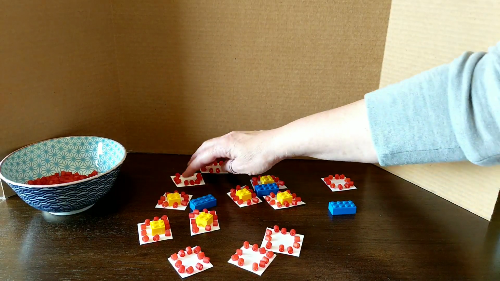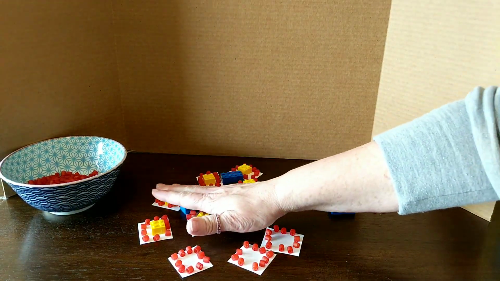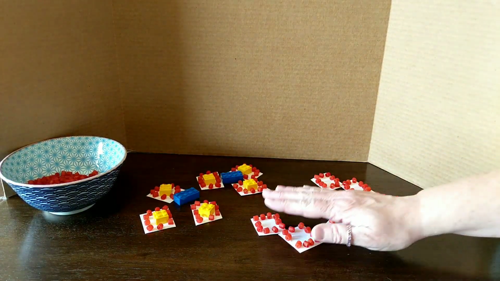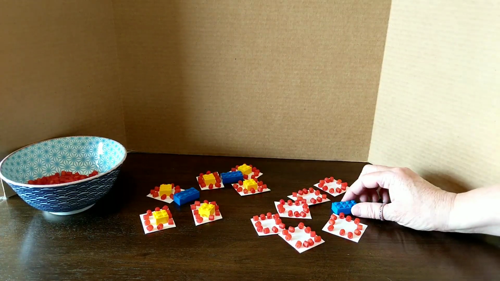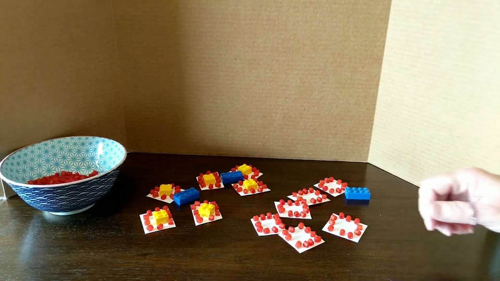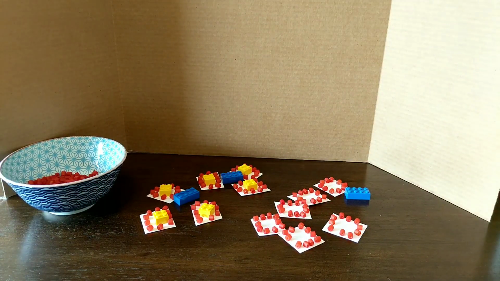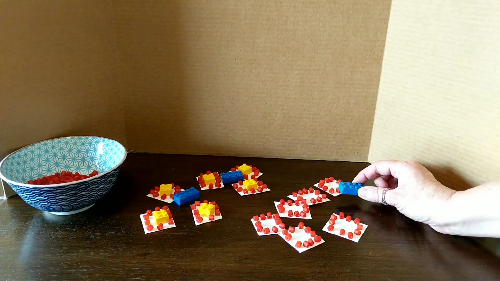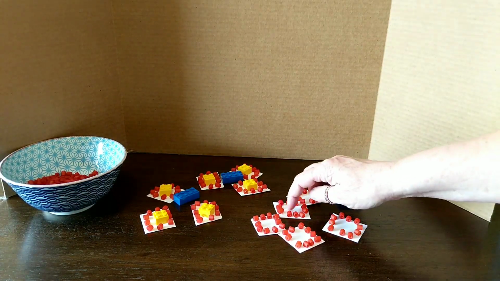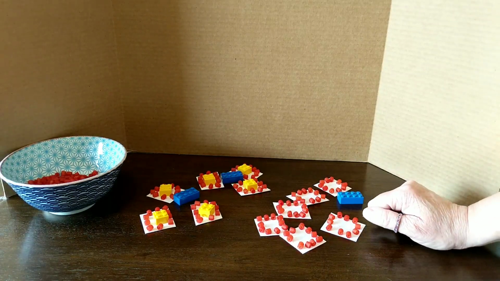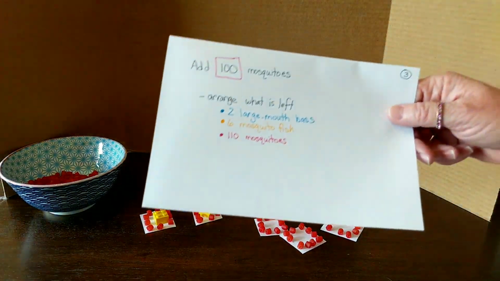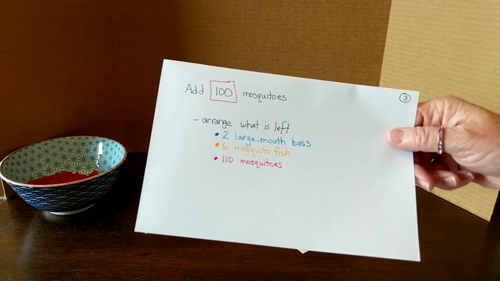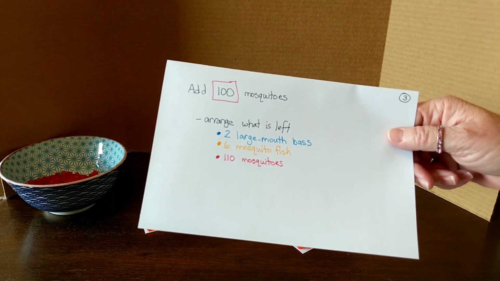Okay, so look what we have left in this arrangement. We have 2 largemouth bass getting their needs completely met. We have 1 bass that does not have its needs met, and we have some mosquitoes left over. So 1 bass, 10, 20, 30, 40, 50, 60 mosquitoes that didn't get their needs met in this scenario. So you'll need to make an observation about that on your paper, and then it asks you to add 100 more mosquitoes to this scenario.